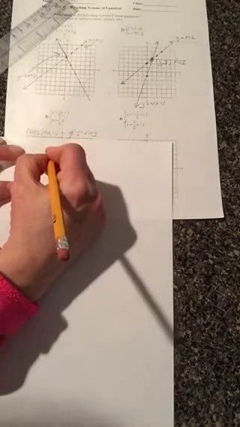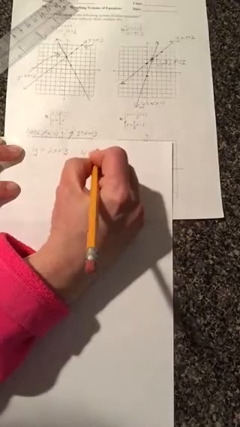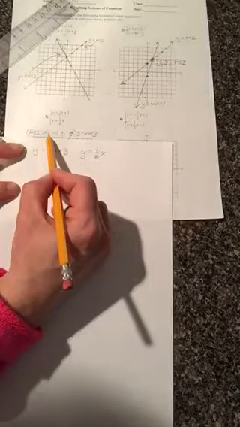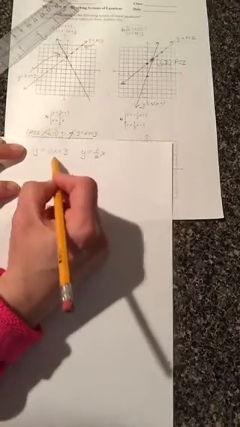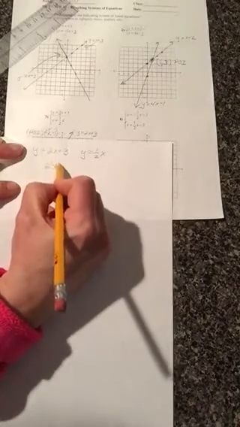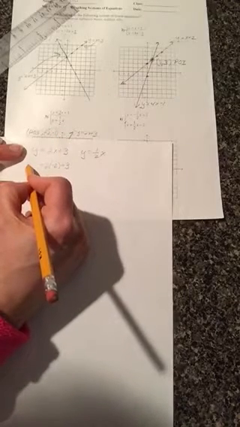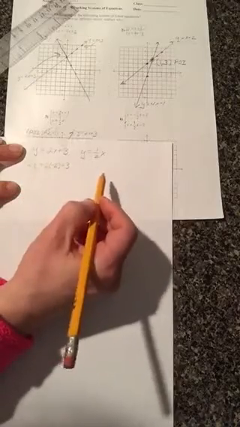So y equals 2x plus 3 and y equals 1/2 x. I'm going to plug in -2 for my x value and -1 for my y value. So for my x value, I'm going to replace x with -2, and for my y value, I'm going to replace y with -1.